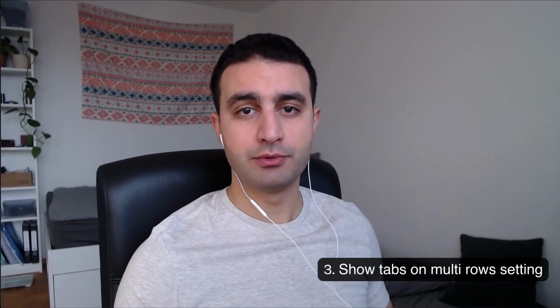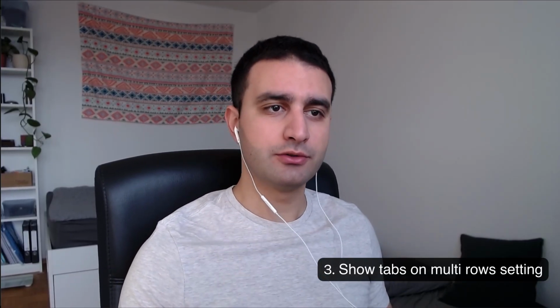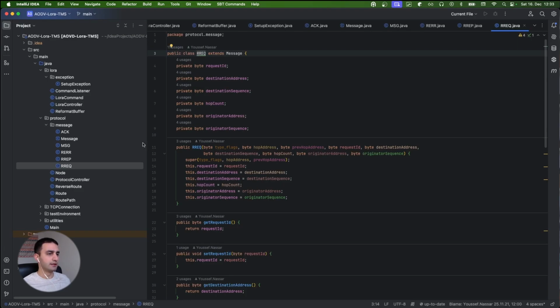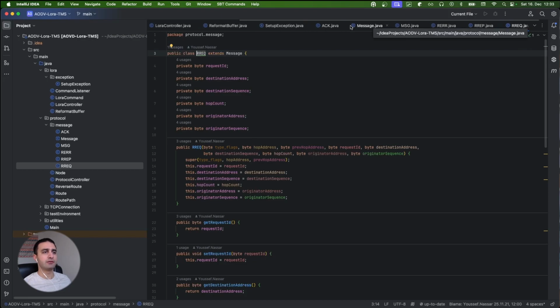Tip number 3 is to put multiple tabs on multiple rows in IntelliJ. With the default settings, when you open so many files, they are placed on one line and you can scroll left and right, and it is really annoying for me when I'm looking for a file, that I have to scroll all the way and find it and click on it.